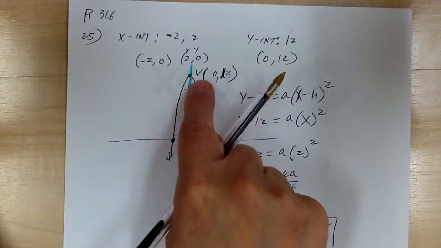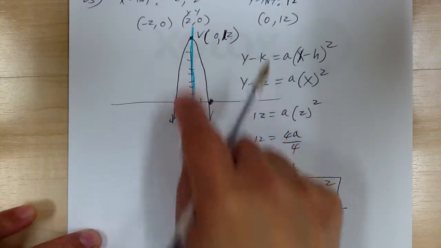So sometimes if you sketch it out, it makes things a lot easier. Okay, let's go to 27.